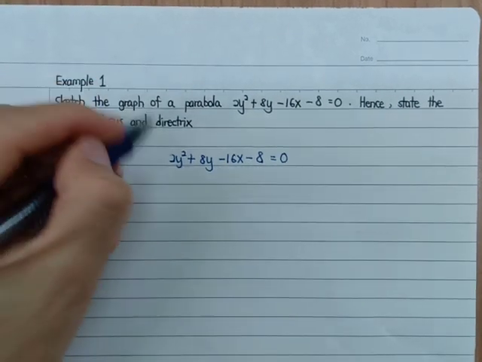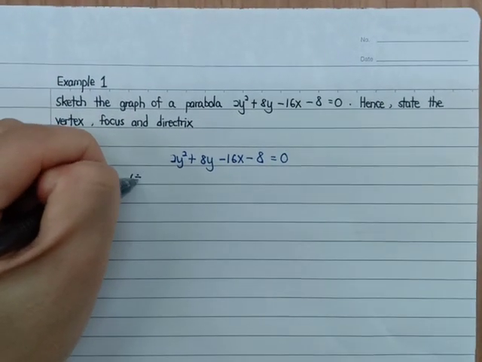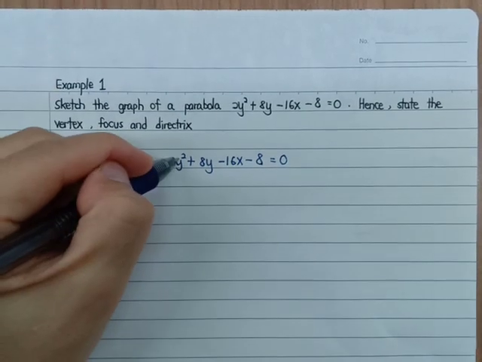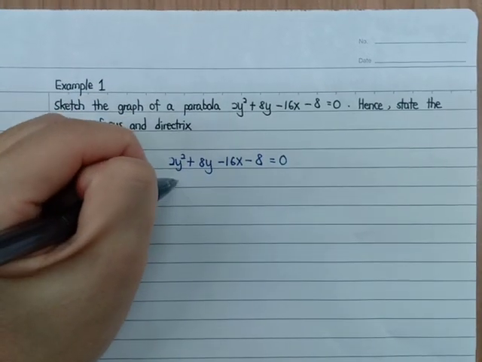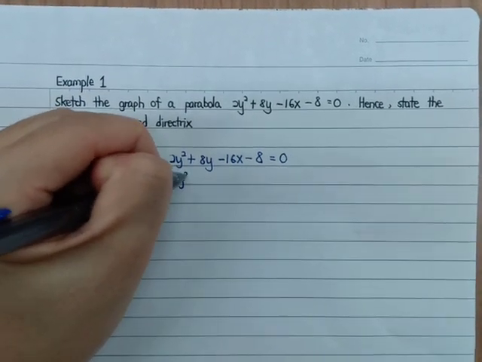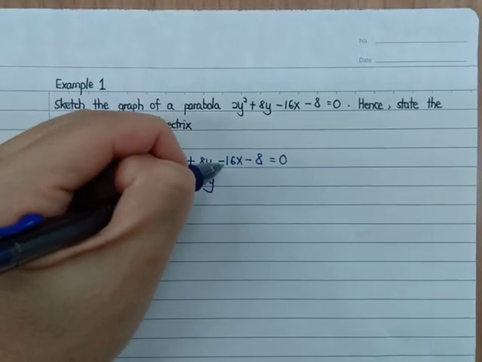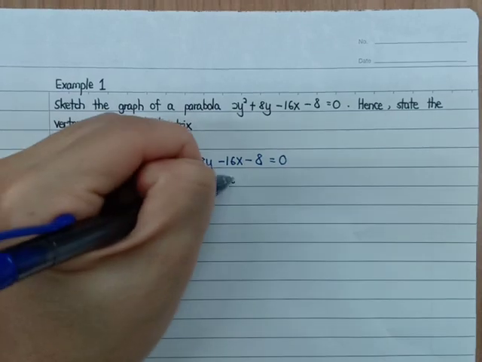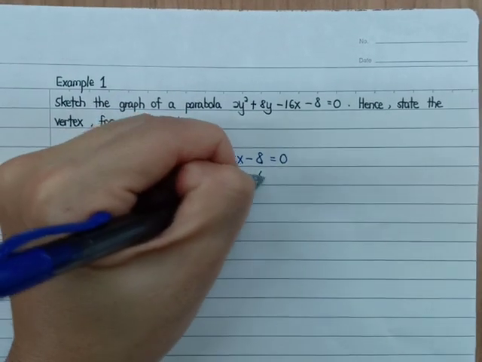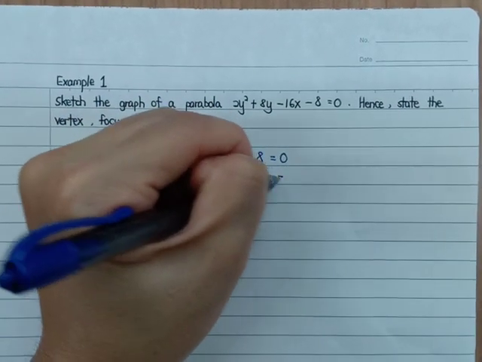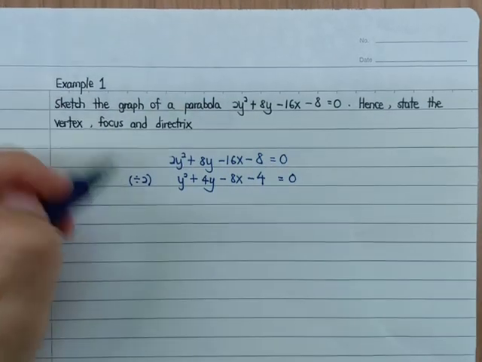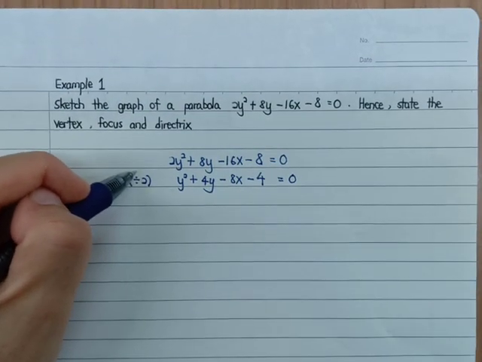So in our first step, I need to divide by 2. So 2y squared divided by 2, I should get y squared plus 4y. Negative 16 divided by 2 is negative 8x, minus 4 will be equal to 0. So first, I divide by 2.